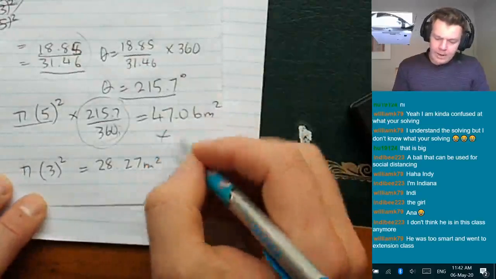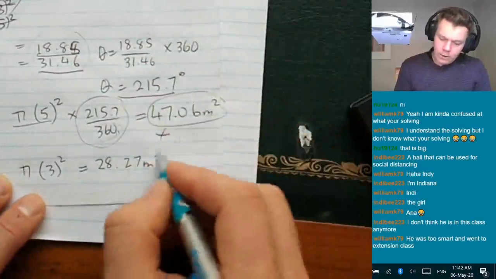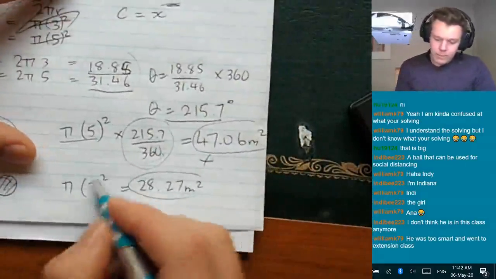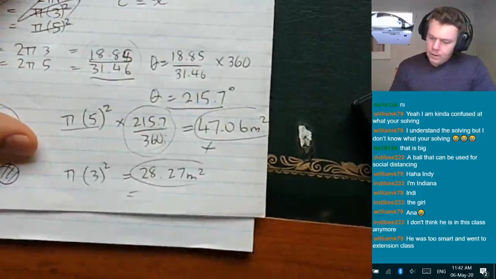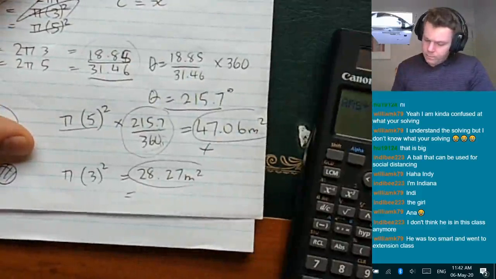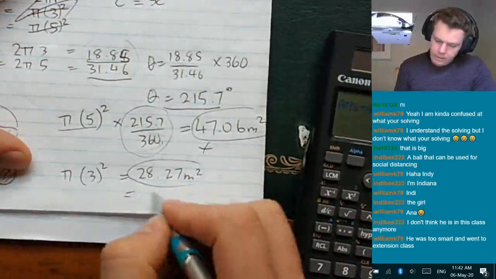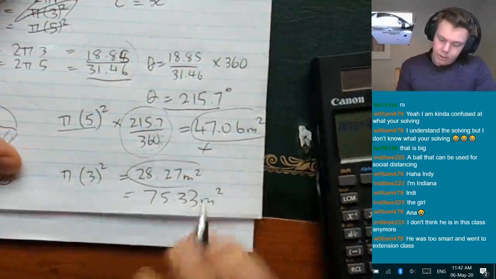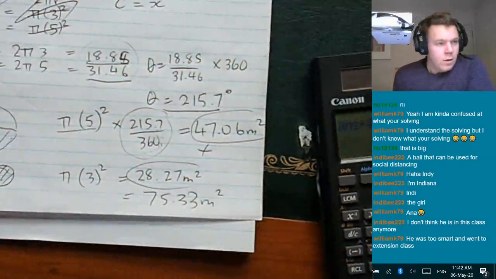So we need to add those two areas, because we've got those two parts of the shape. So that equals 75.33 meters squared.